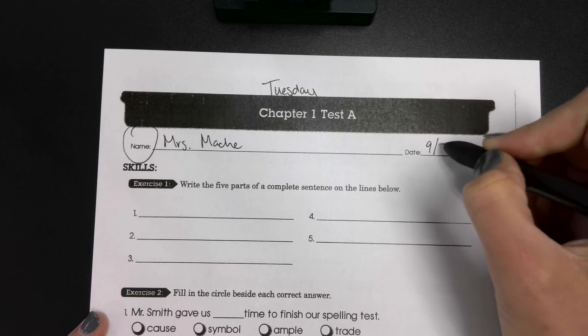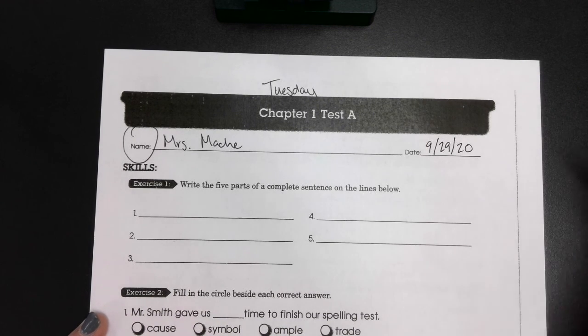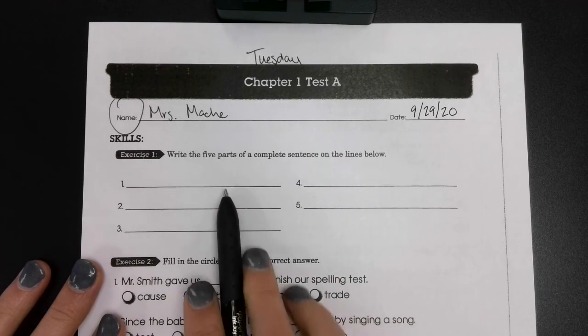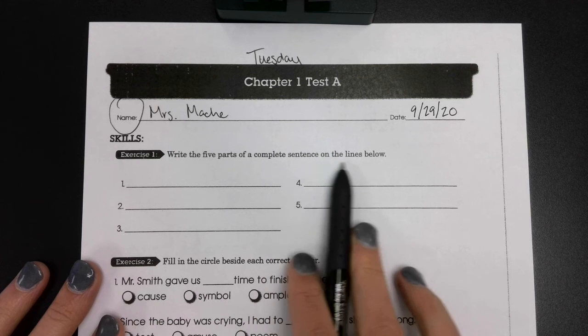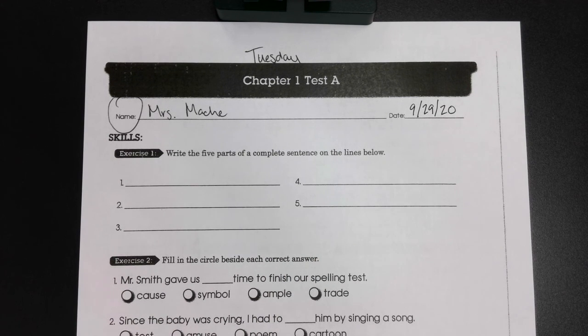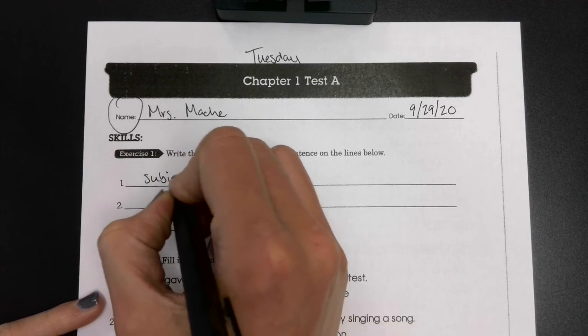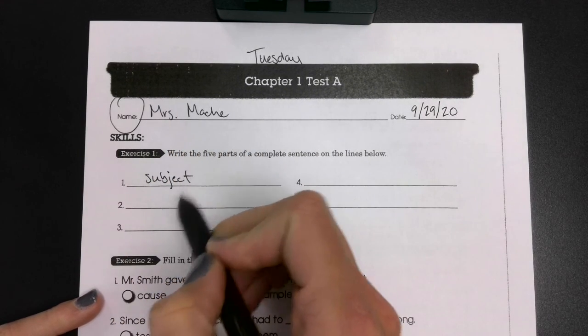Today's date is 9/29/2020. Exercise 1 says write the 5 parts of a complete sentence on the lines below. So think about our sentence jingle. A sentence is complete when 5 simple rules it meet. It has a subject and a verb. So subject, verb.